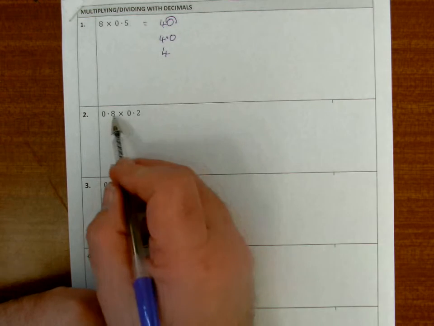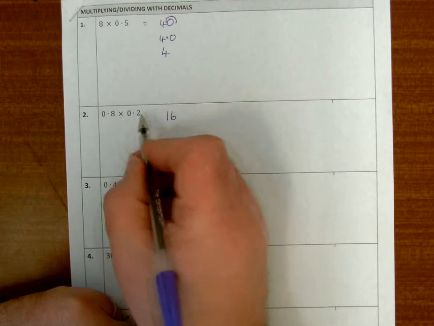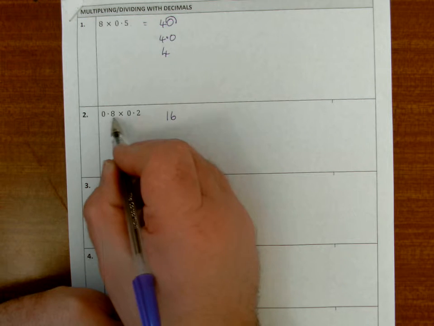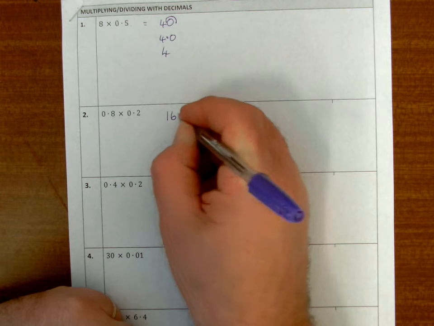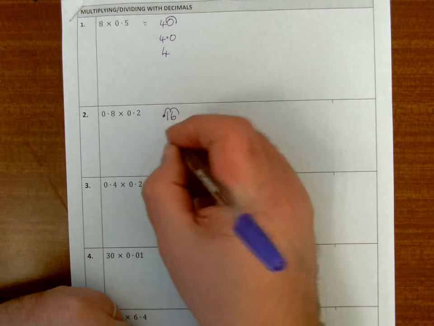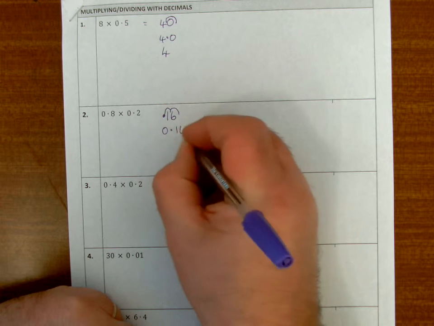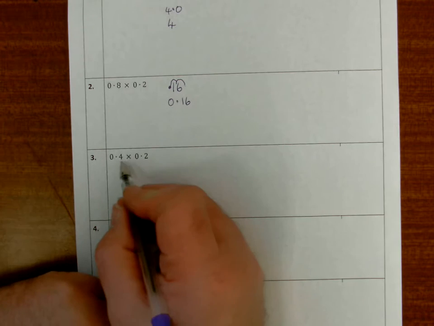The second one, we multiply the digits. 8 twos are 16. And I got one number off the point here, one number off the point here, so that's 2 altogether. So starting from the end, count back 1, 2, the decimal point ends up there. So that'll be 0.16. Third one, do the digits.